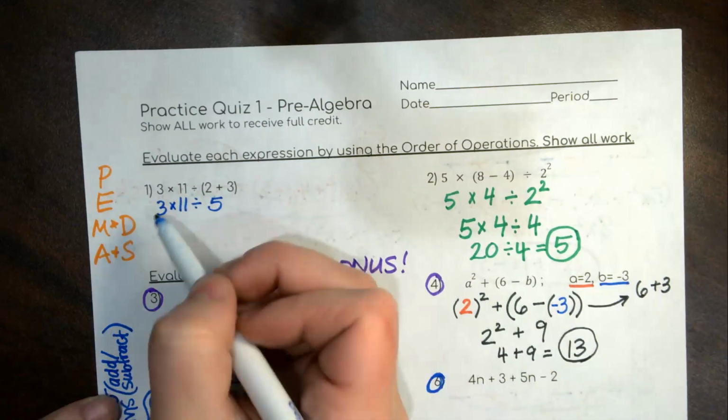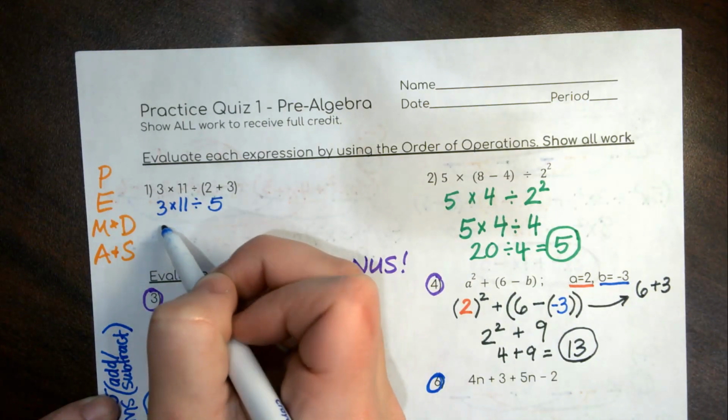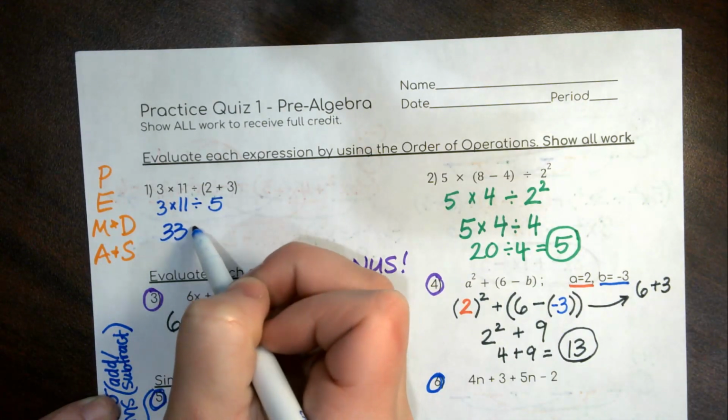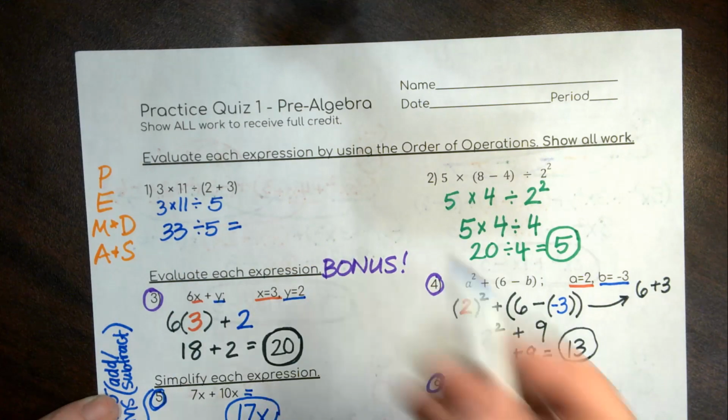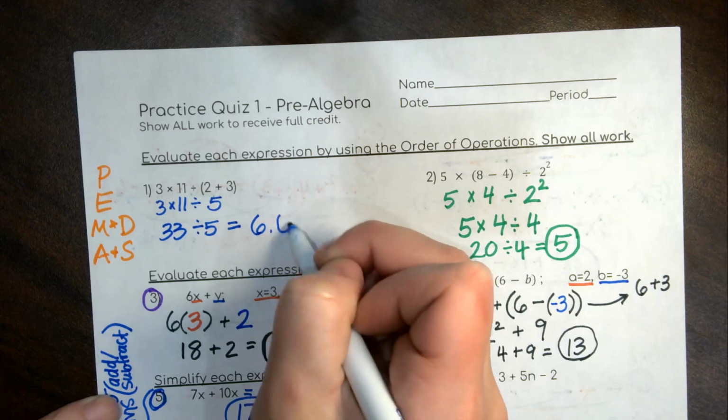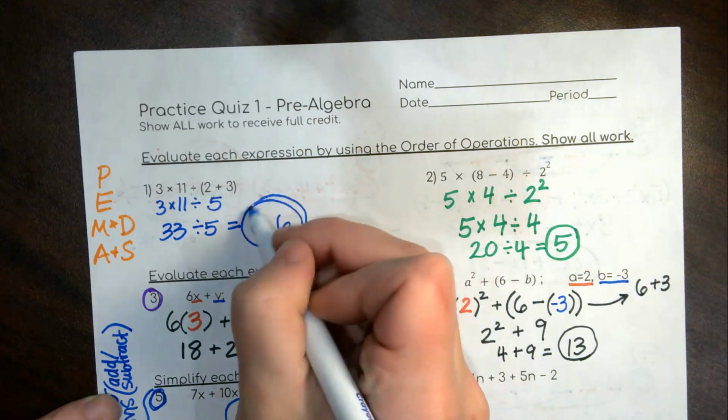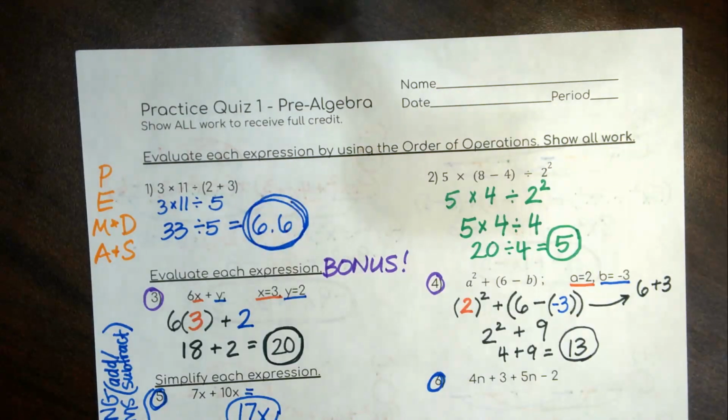So let's do it. 3 times 11. 33. Bring down my divided by 5. What is 33 divided by 5? 6.6. Beautiful. Good job, guys. And that's your answer, so you circle it.